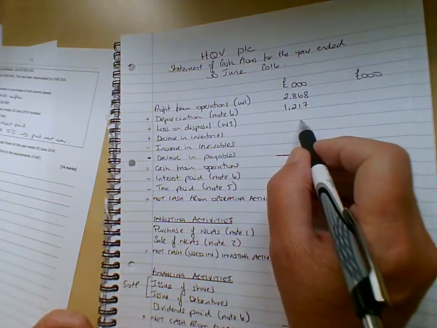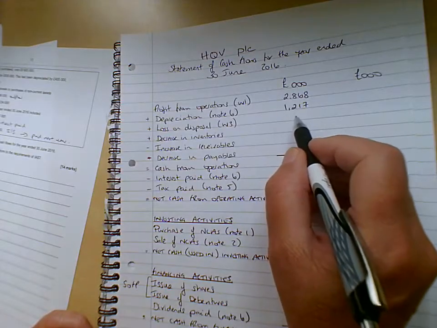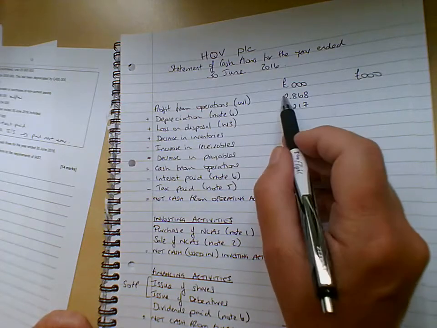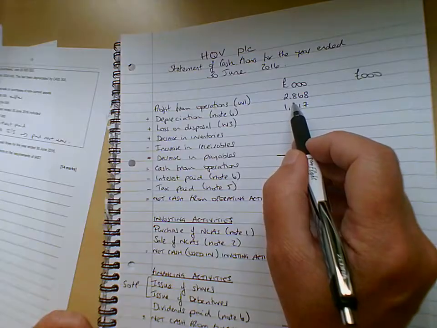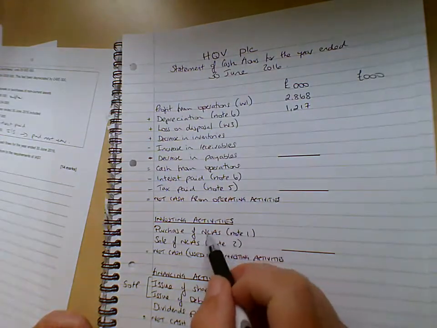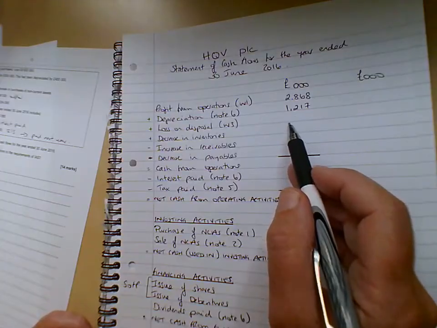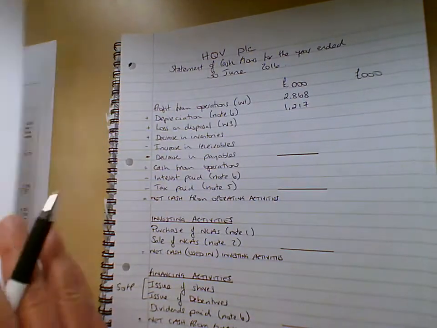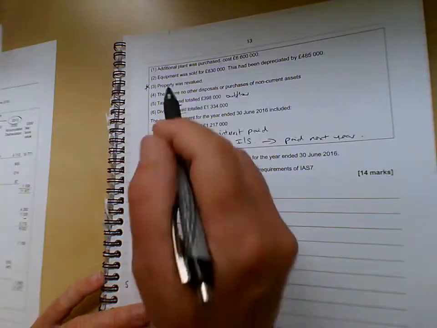Okay, we'll do the same with a loss on disposal. If it's a profit on disposal, be careful with that. You need to deduct it because it will have increased the profit from operations, but it won't have increased cash. It's the disposal proceeds in investing activities that will increase cash. Okay, now disposal of non-current assets. This is another slightly tricky one.